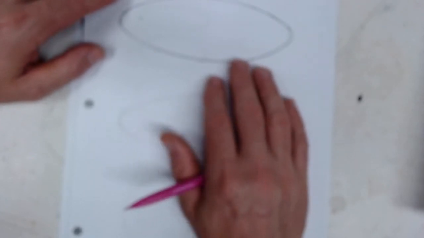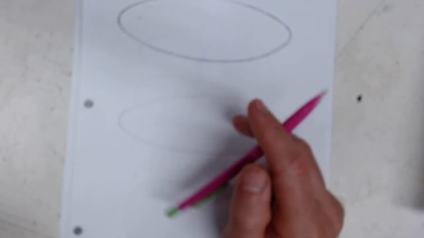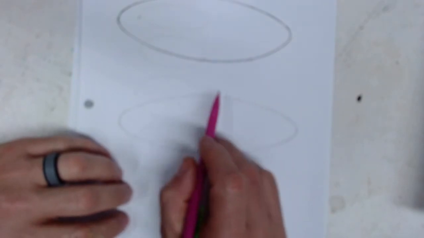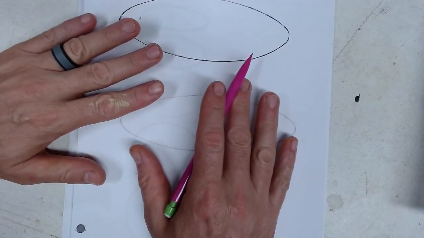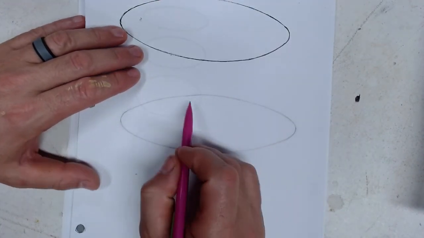Well, focus again. Okay, come on, get back in focus. I think when I make quick movements, this thing loses focus. Okay, getting back in focus. Come on, focus. All right, there we are. Got it back in focus.